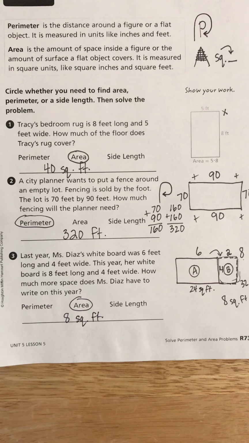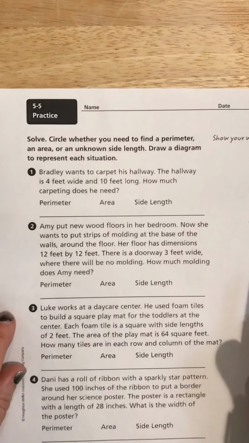All right, so there's the reteach worksheet. There's the answers for 5-5. Let's pull out the practice worksheet. Let's go over the answer. Sorry, it's on the floor. I had to bend down. It was kind of out of my reach over there.